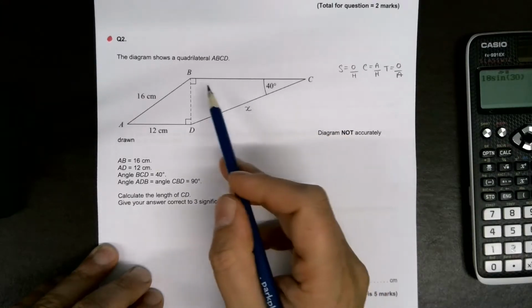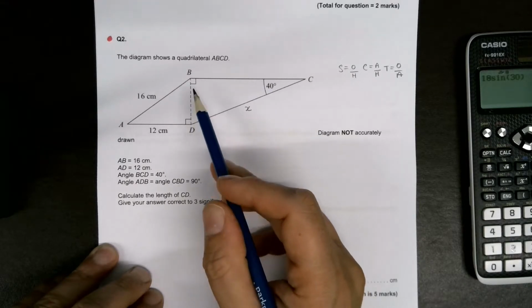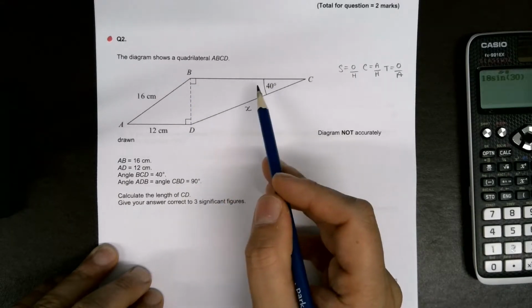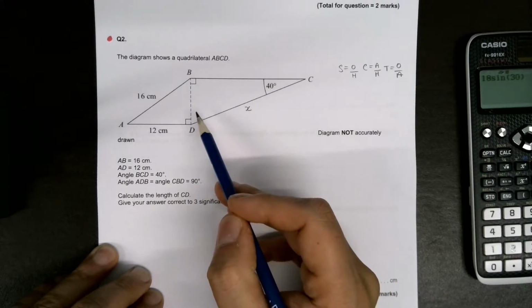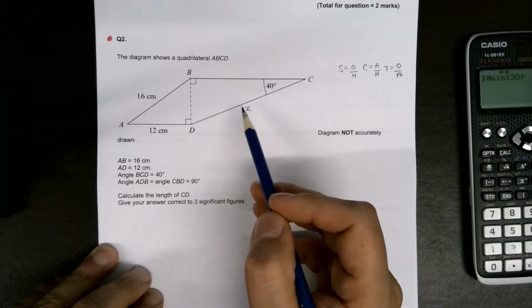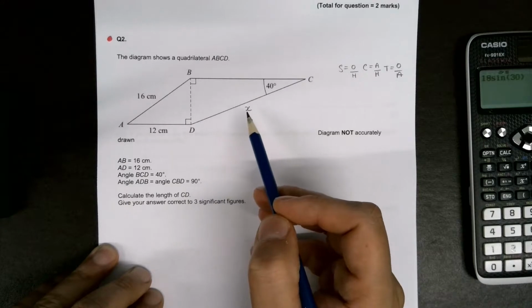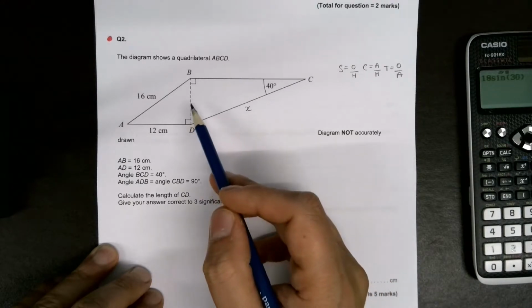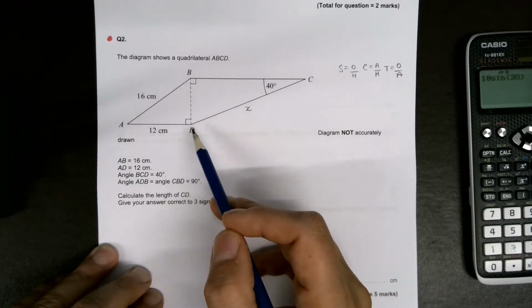But if we try and calculate this one, we do not have this side and we don't have this side. We do have this angle if we want it, but we don't have this side or this side. So we can't calculate this value here. What we would need to do is find this dotted line here. So we're going to find BD first.